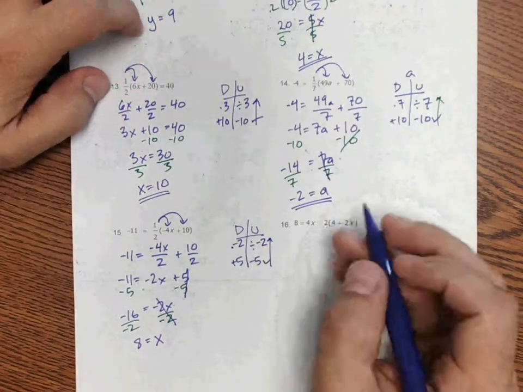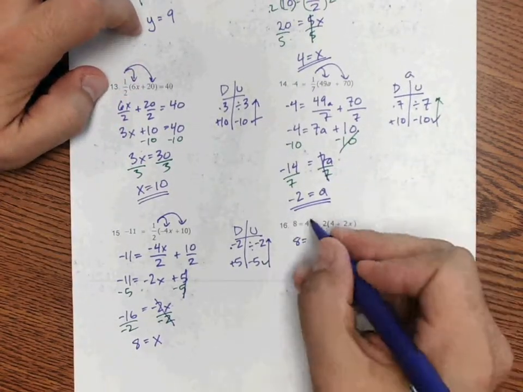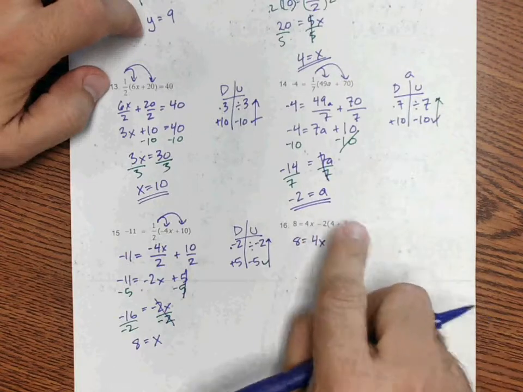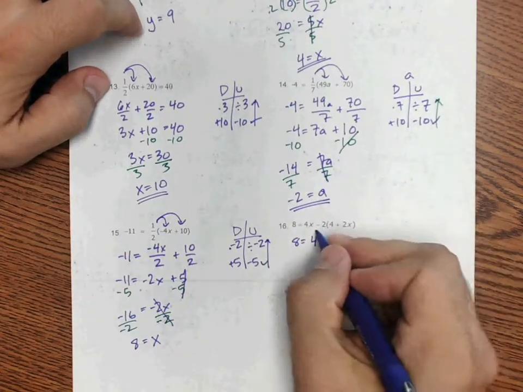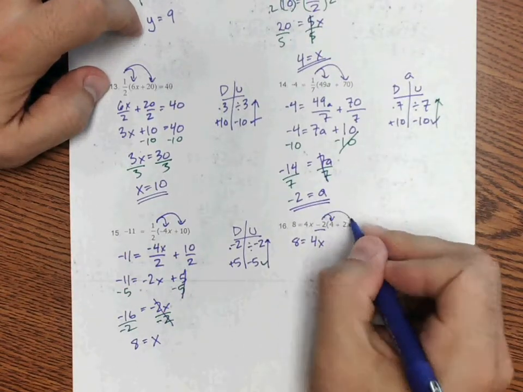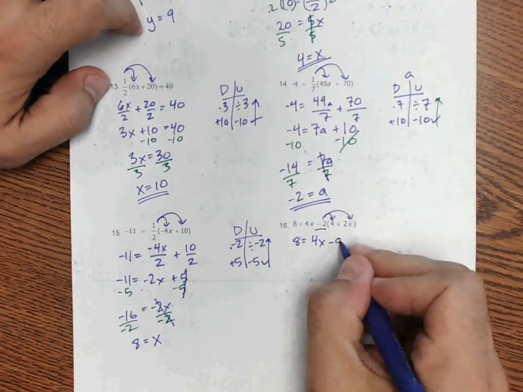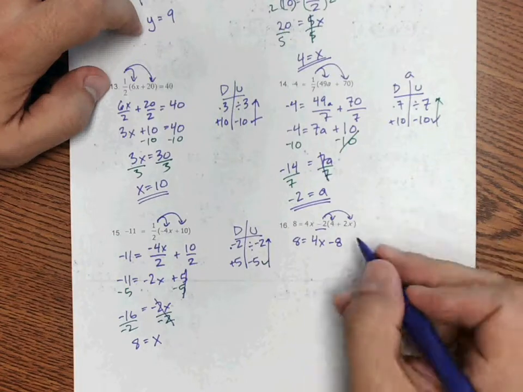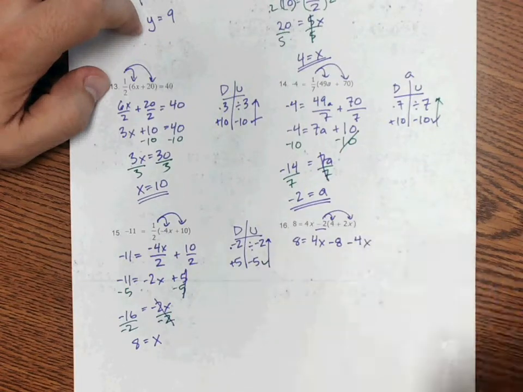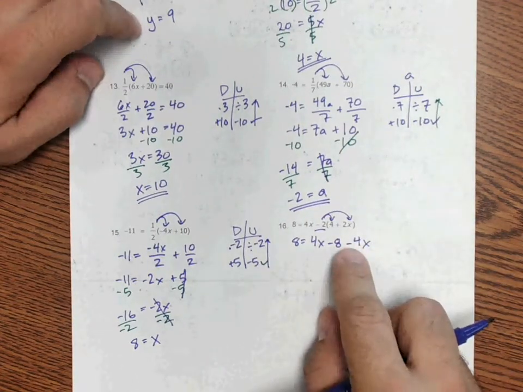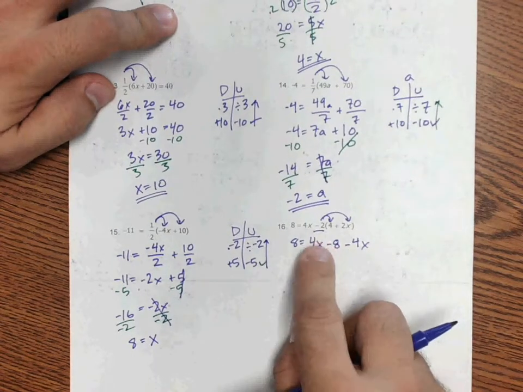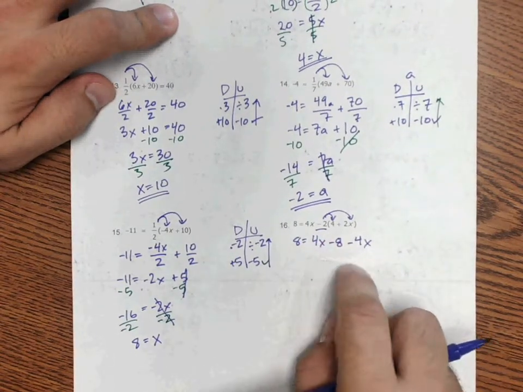Last problem. We have 8 equals. This 4x is just going to come down because it's not part of what's going on the other side. However, we're going to distribute by multiplying by this negative 2. So negative 2 times 4 is negative 8. Negative 2 times 2x is negative 4x. Okay? Now, for this problem, this is going to get a bit complicated. We didn't talk about that in class, but you'll see.